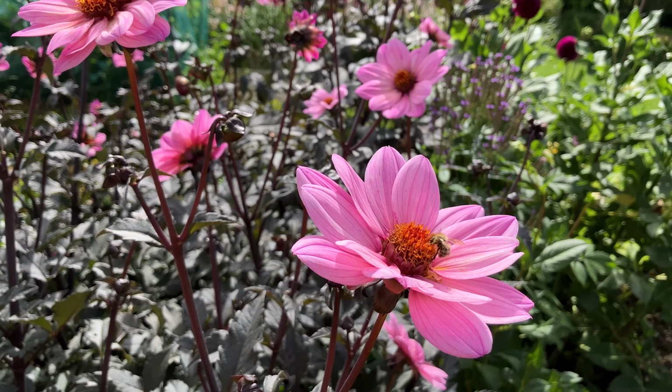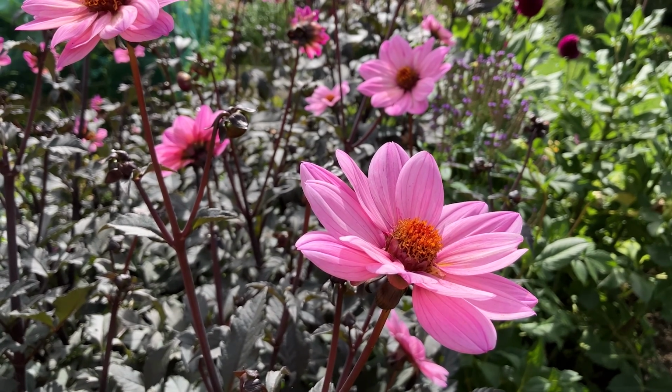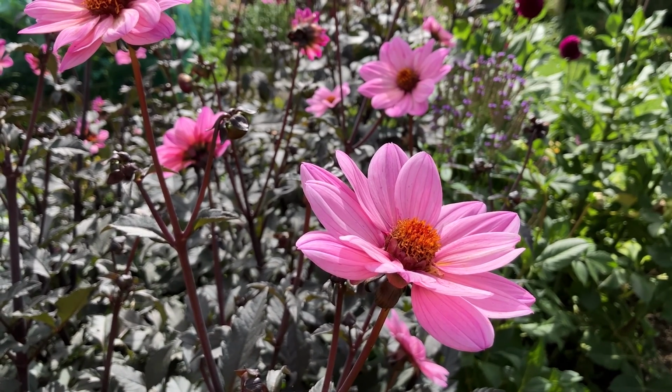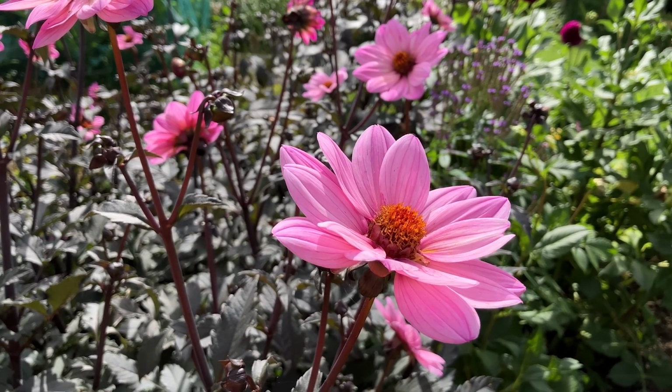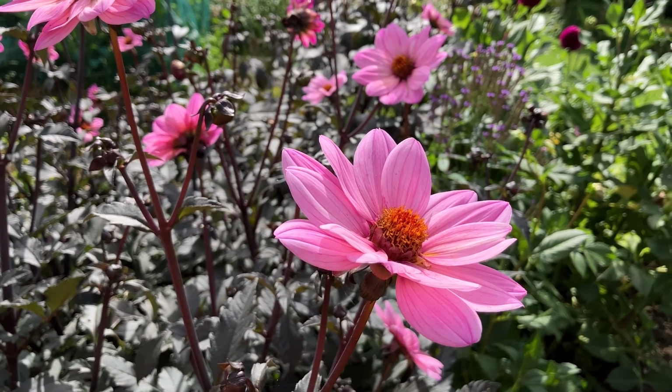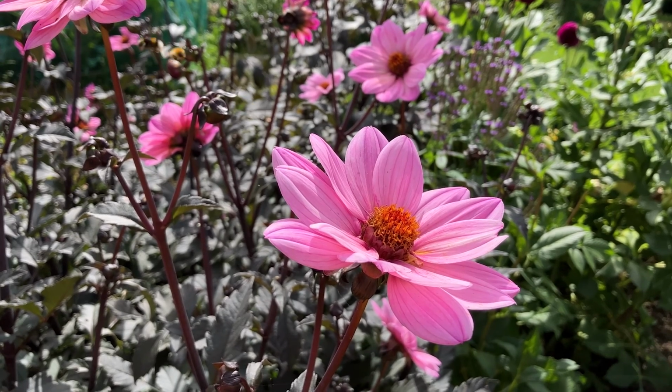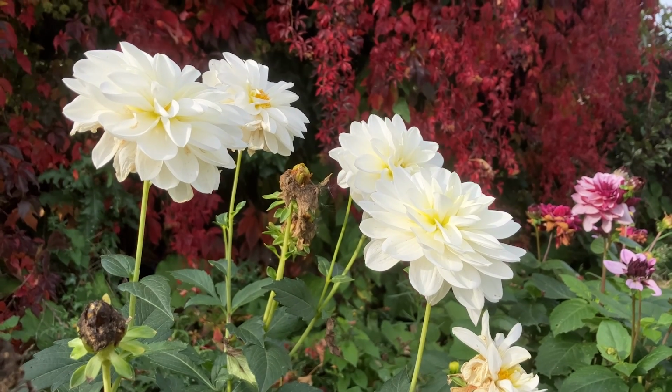So that's it. How to diagnose virus infection on your dahlia plant, and how to prevent virus infection from spreading. If you follow these simple steps, you can make sure your dahlias will have luxurious, healthy leaves and beautiful flowers from summer through to autumn.